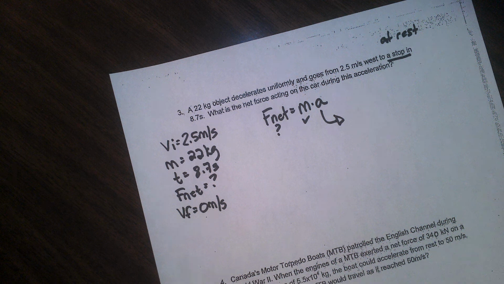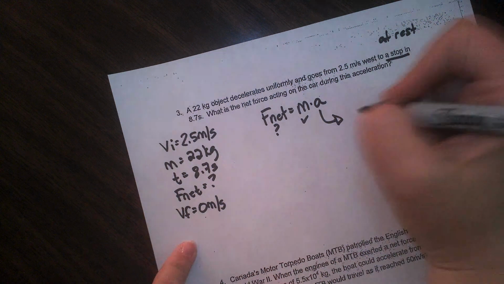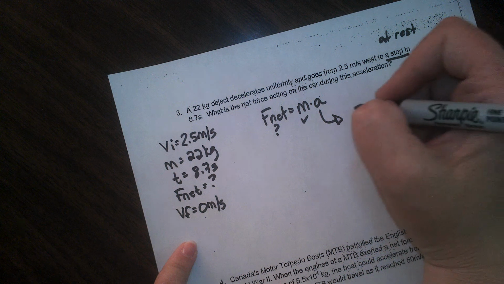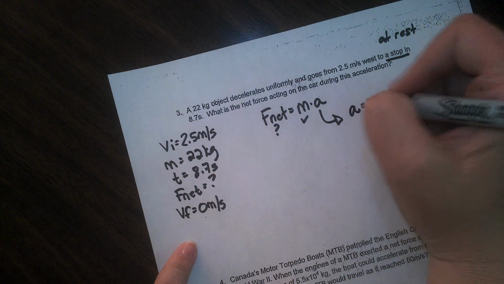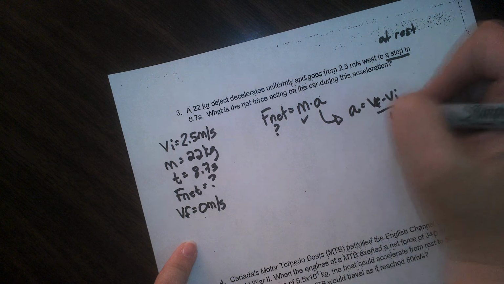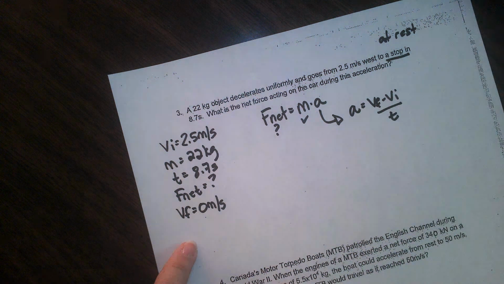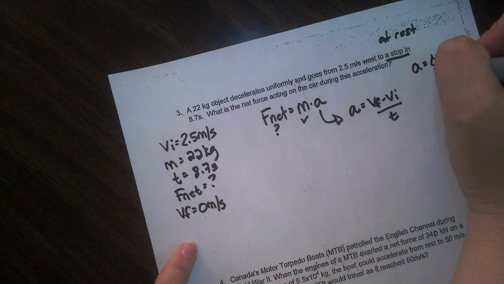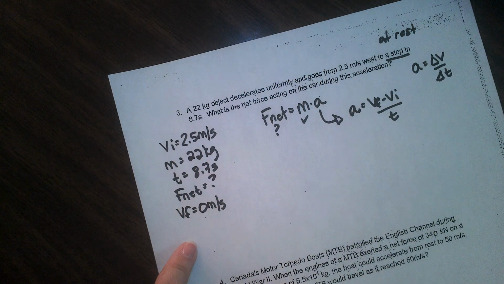How, Kyle? Divided by time. That's how you solve for it. On your data sheet, it might be written like this, right?